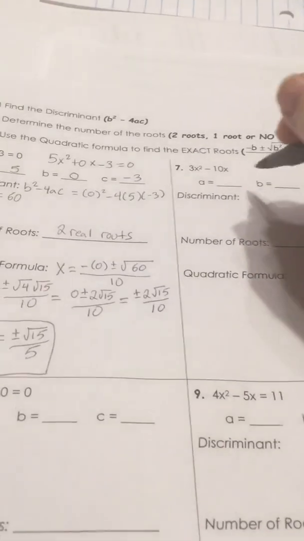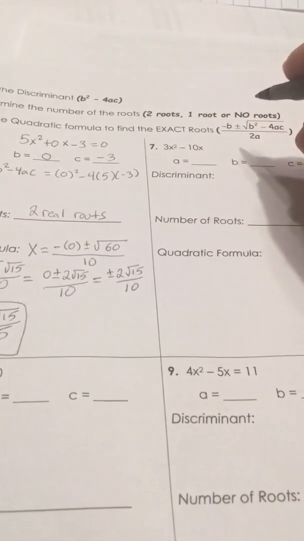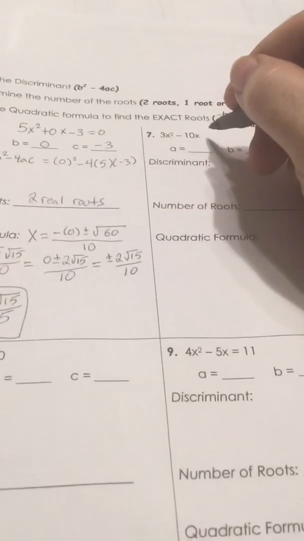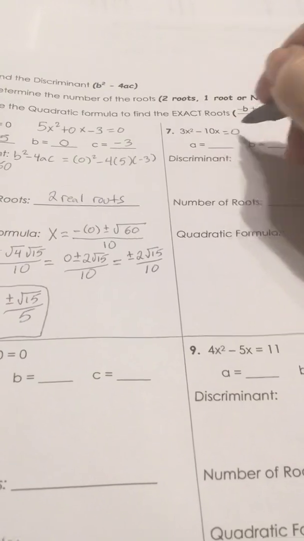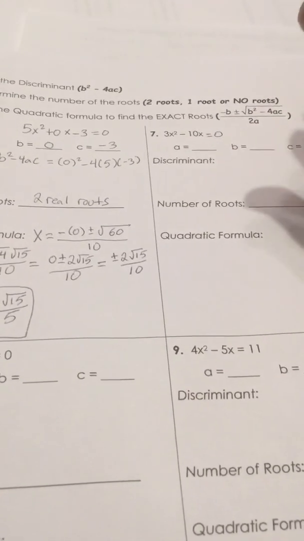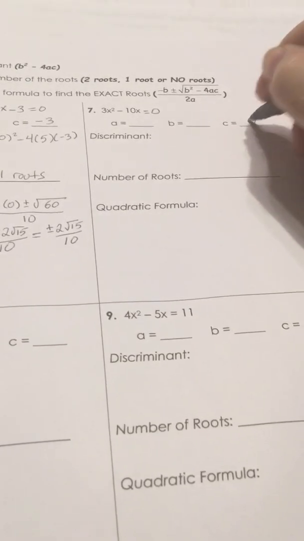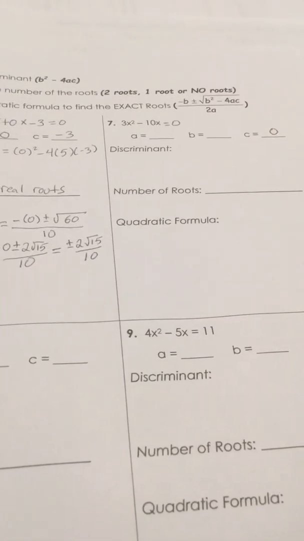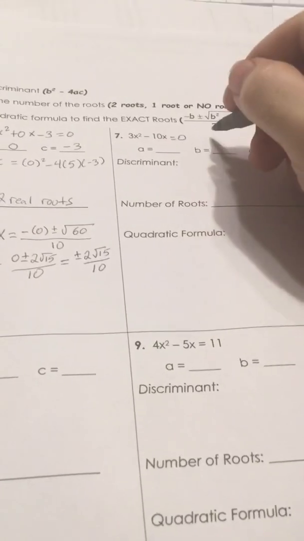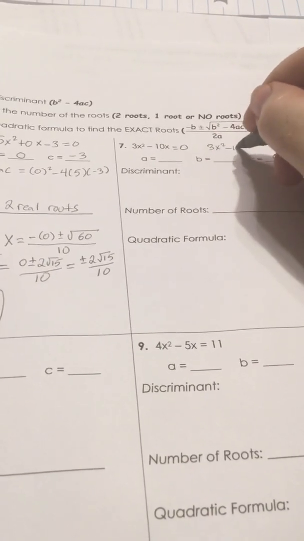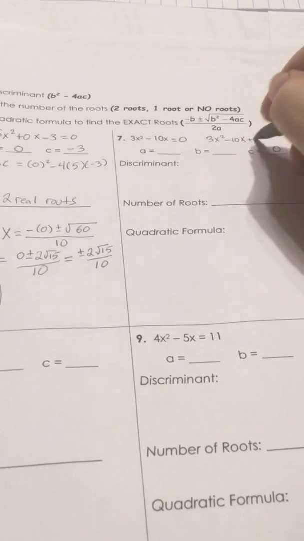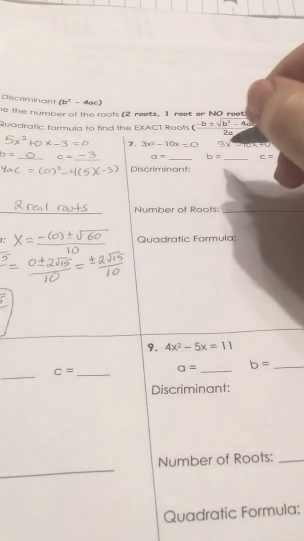So here, they don't have the equal to 0 for us. They left it off. Remember, we need it equal to 0 for us to be able to do it. In this case, they're leaving off our c term. Our c term is 0. This can also be written as 3x squared minus 10x plus 0 is equal to 0.